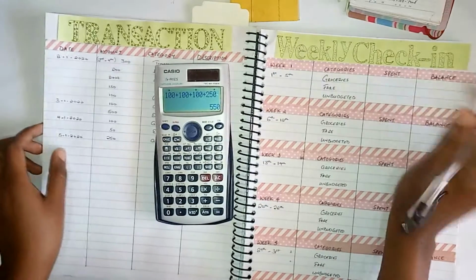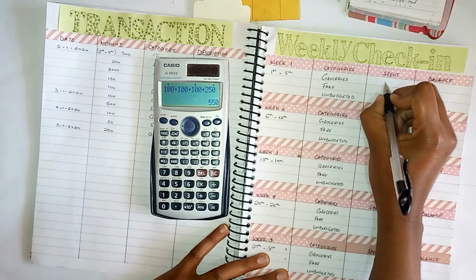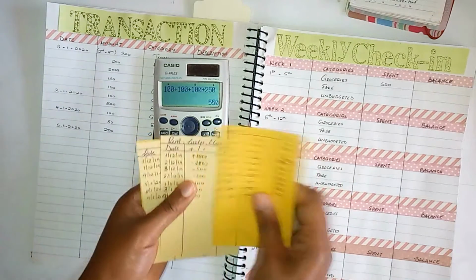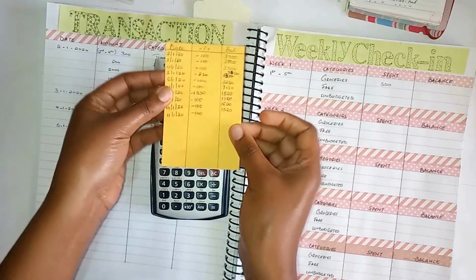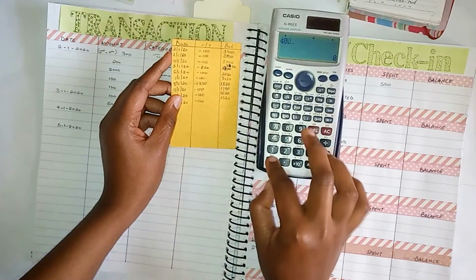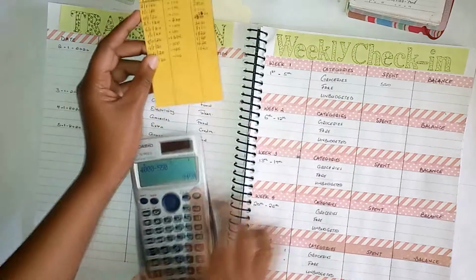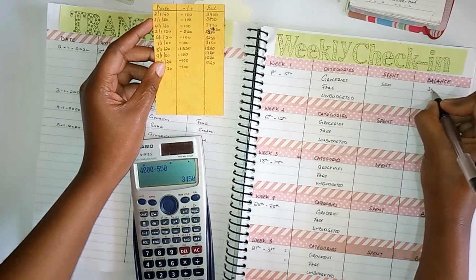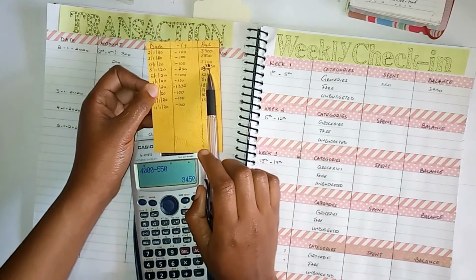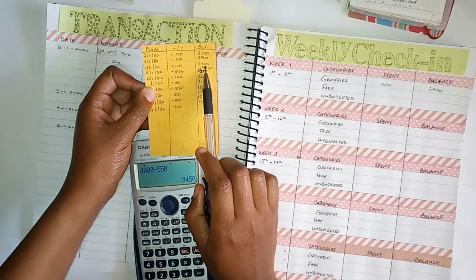So I spent, I hope you can see, I hope it's clear, I used up 550 shillings. And going to my groceries flashcard, I put in 4,000 shillings. So 4,000 shillings minus 550, 3,450. And let's just check on the 5th. Actually, there was a problem with this. It's supposed to be 3,450.